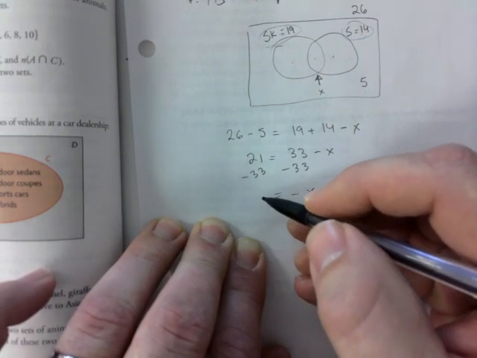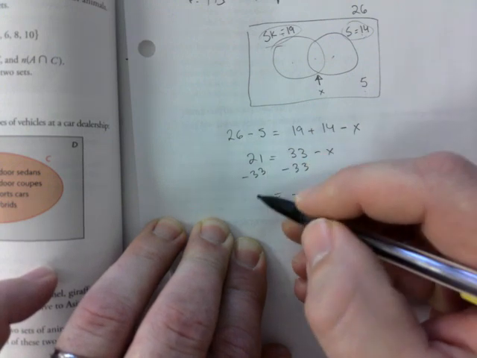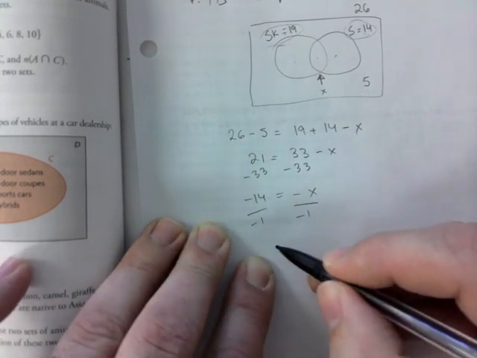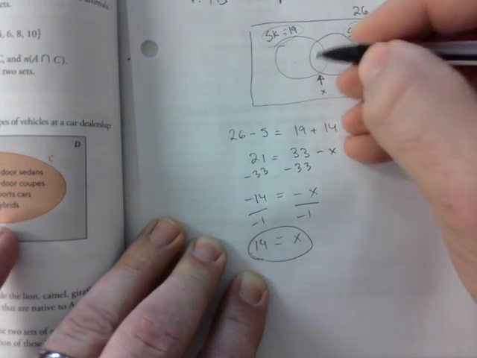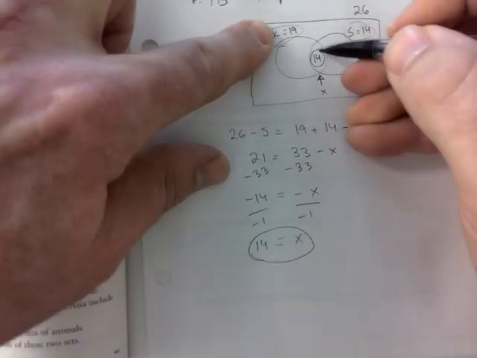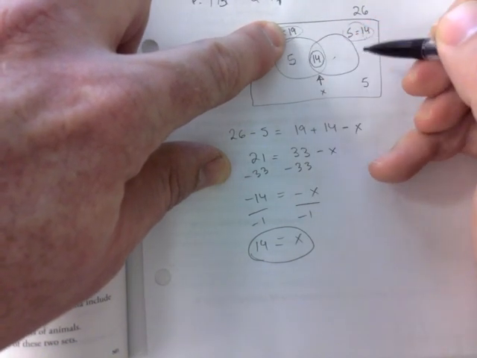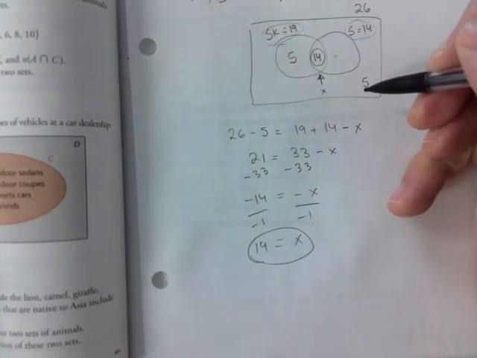Sorry, what am I saying here? Negative 14, yeah. So divide both by negative 1. And so you get 14 like both. Okay, so now you know this. Once you know that middle section, you just go 19 minus 14, right? You get 5 there. And did I make a mistake, guys?